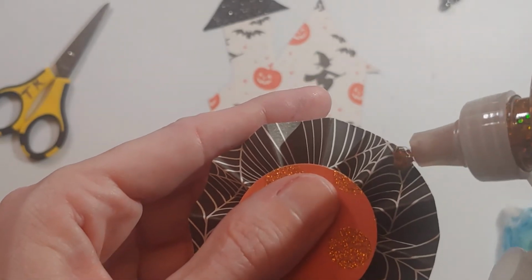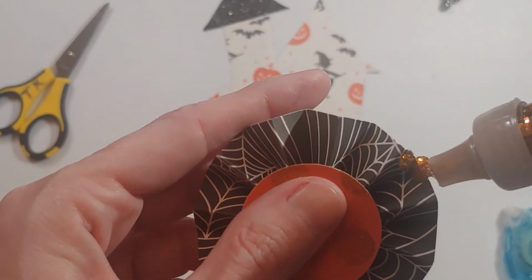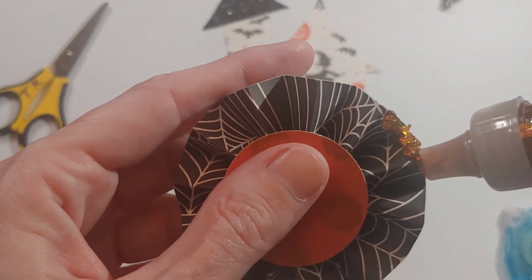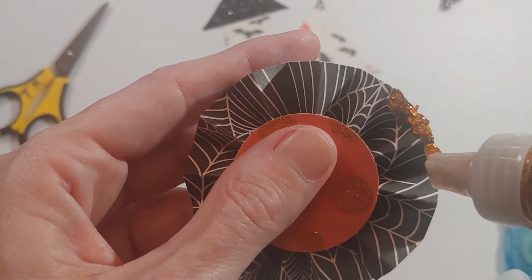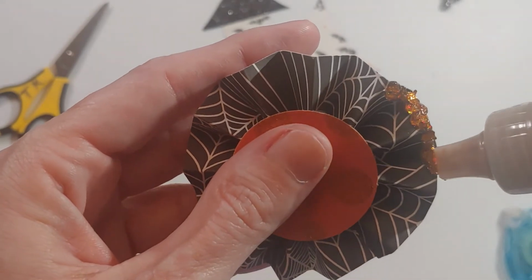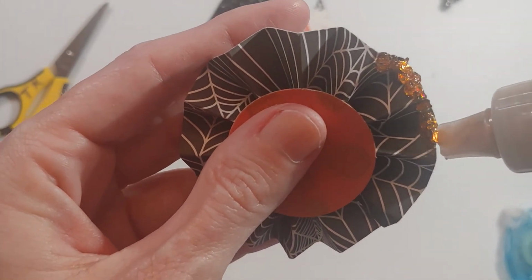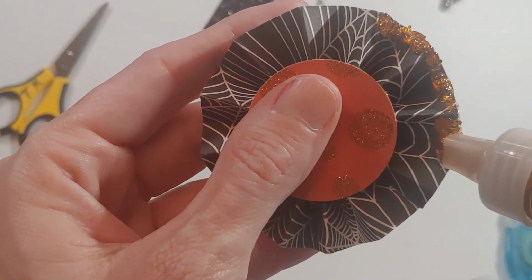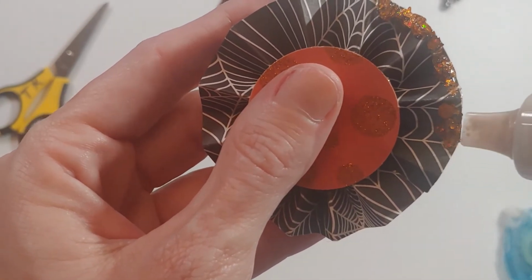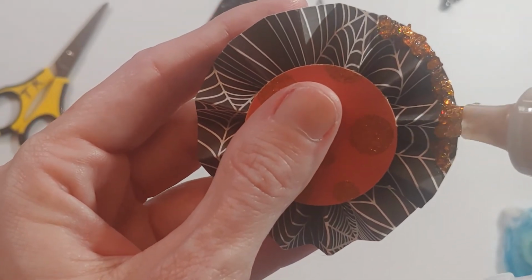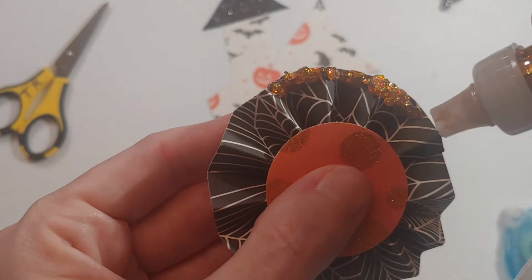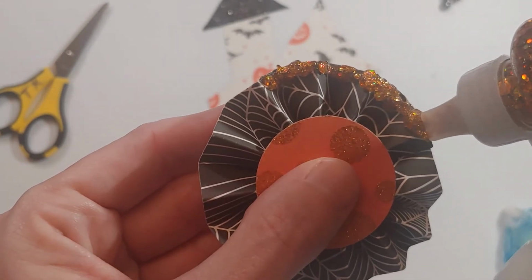So you're just going to glue around the edges. I just get it nice and thick.